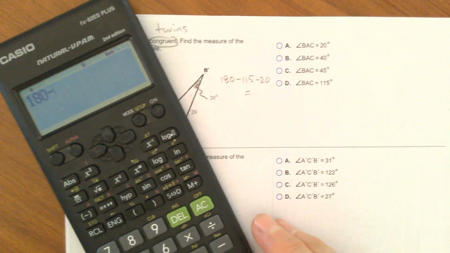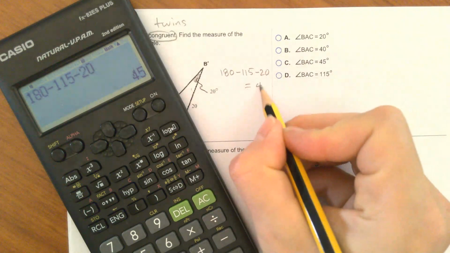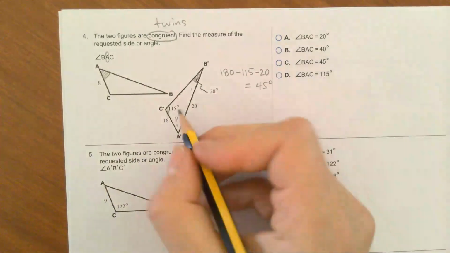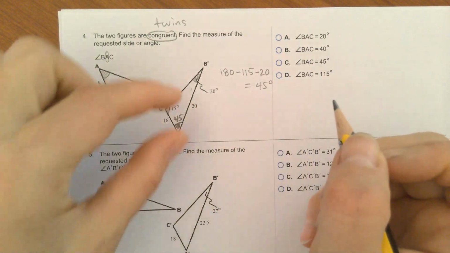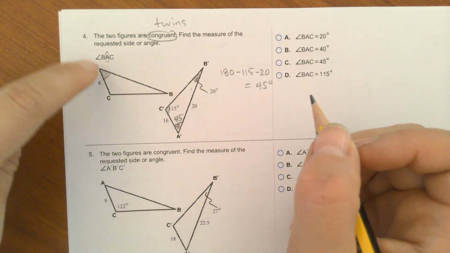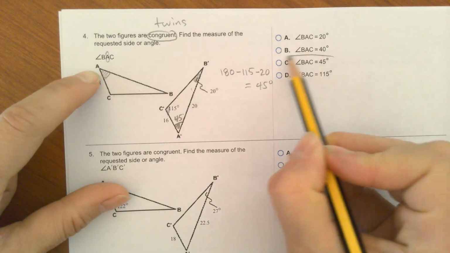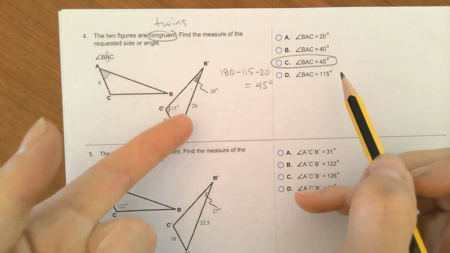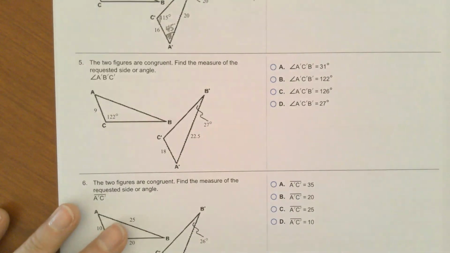180 minus 115 minus 20 equals 45 degrees. So here, this is 45 degrees. But because they're photocopies, A matches A, so A is also 45 degrees. So, there. So it's easy. You just find it on this, and it's the same. So let's look at the next one.